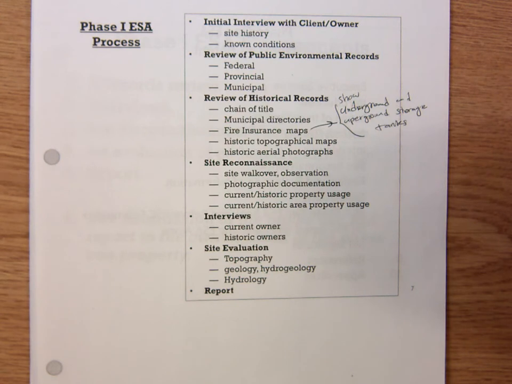So we basically look at the topography of the site. Maybe if there is a topography map available, we could look at that and see how it changed in the past. Also, this topography could help us to perform a phase 2 environmental site assessment in the future. Not only that, it will also help us to design and plan the soil remediation if the contamination exists.